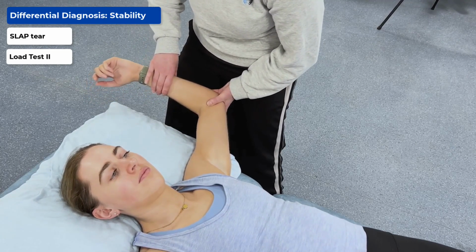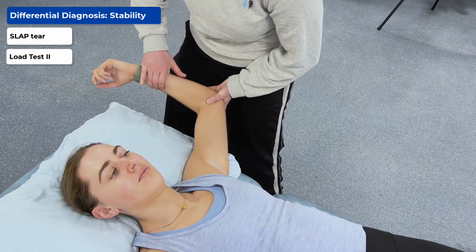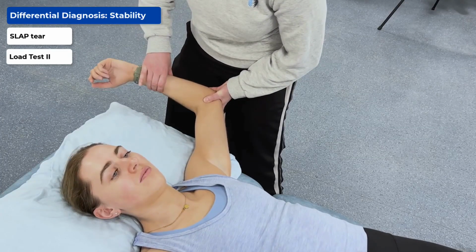Here, once again, we're resisting the movement of elbow flexion, but with supination. As we said, those two movements are critical to the biceps brachii to see if doing this irritates the shoulder, which may indicate a slap lesion as well.